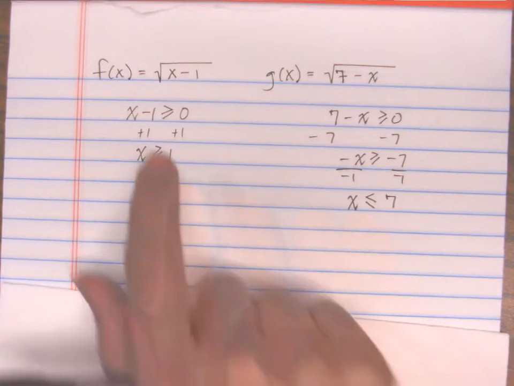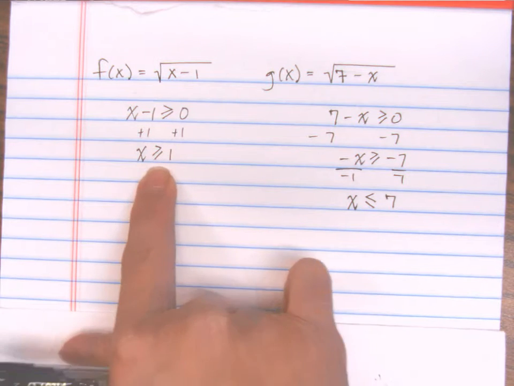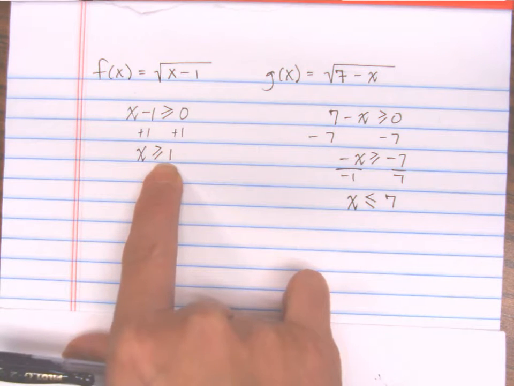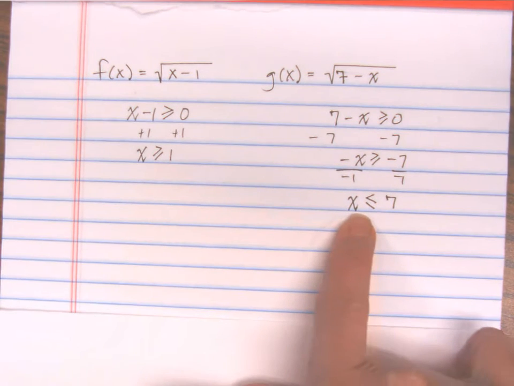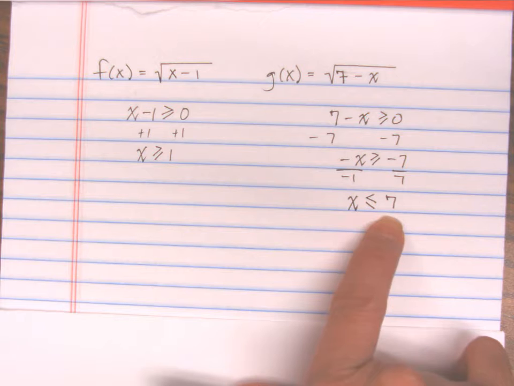Okay, so just for this first function right here, I can pick any value that's 1 or bigger. And for this function over here, I can pick any x value as long as it is less than or equal to 7.